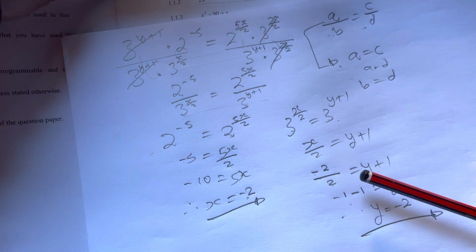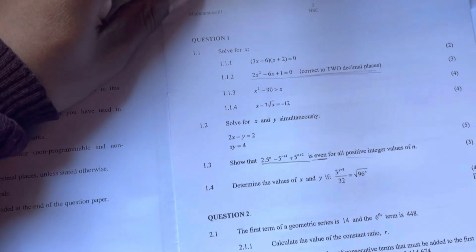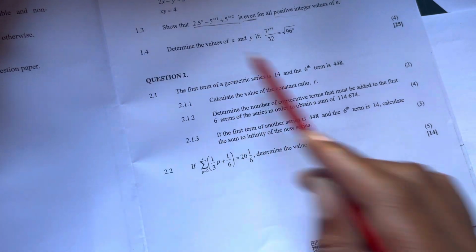We are done. We are done with this question 1. So next time we will be doing question 2.